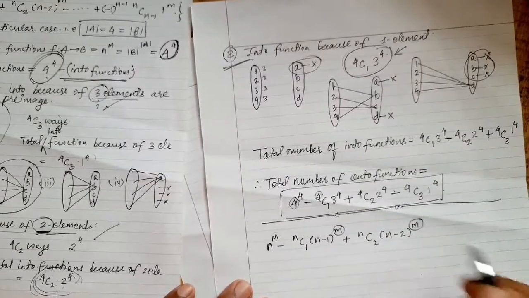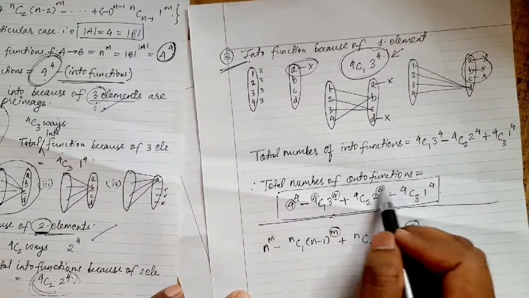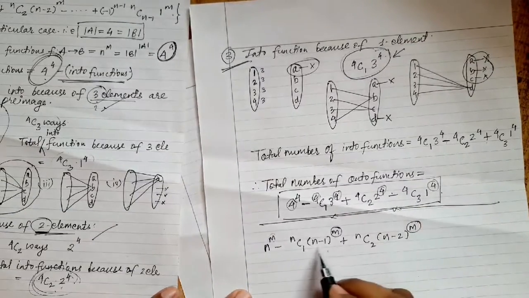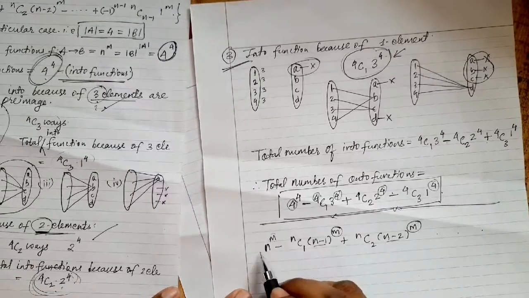Here n is the cardinality of the codomain, which in this case is 4, and m is the cardinality of the domain, 4. This 3 is n minus 1. This m, the cardinality of the domain, is always in the power. This continues with n minus 1, n minus 2, n minus 3, n minus 4, up to 1.